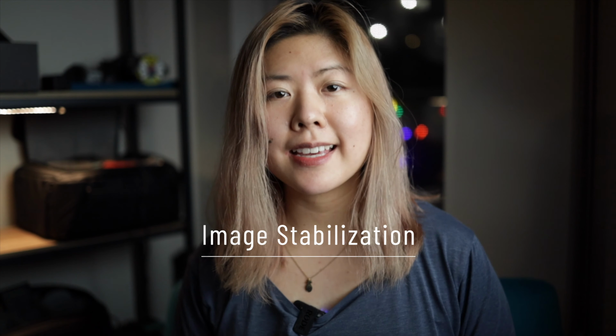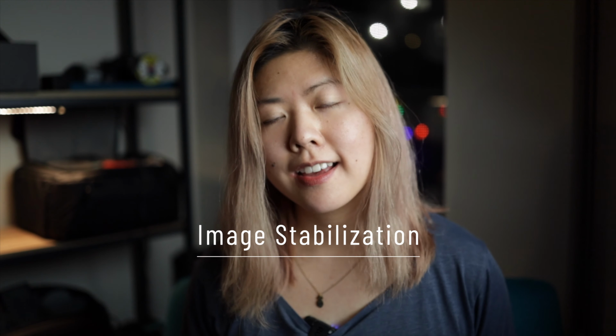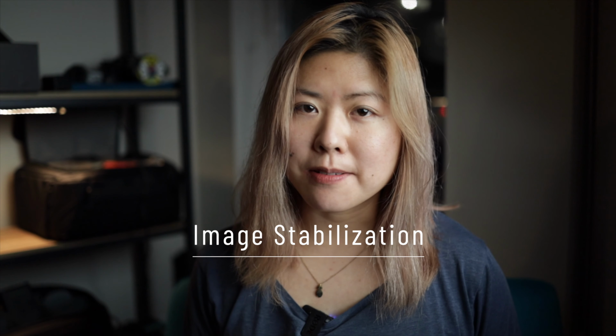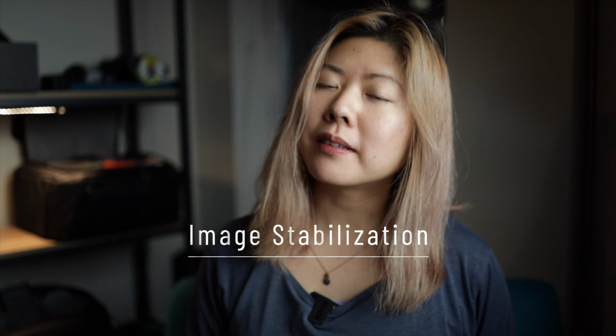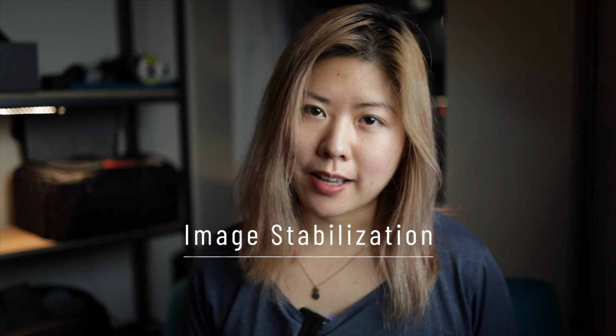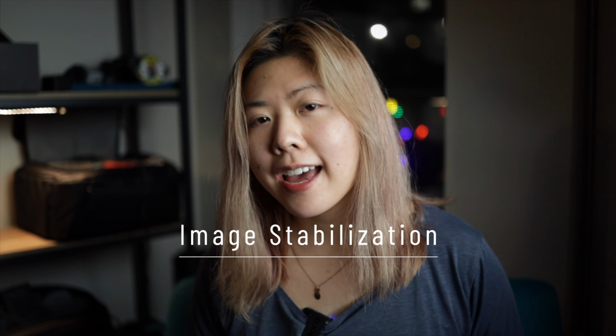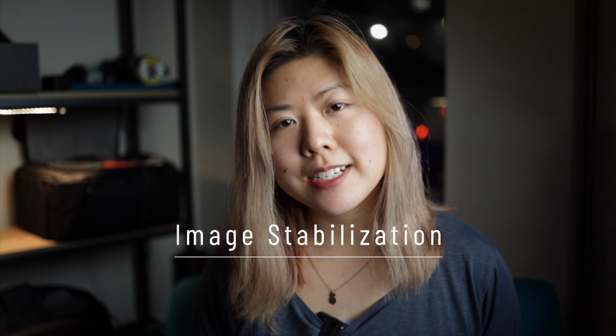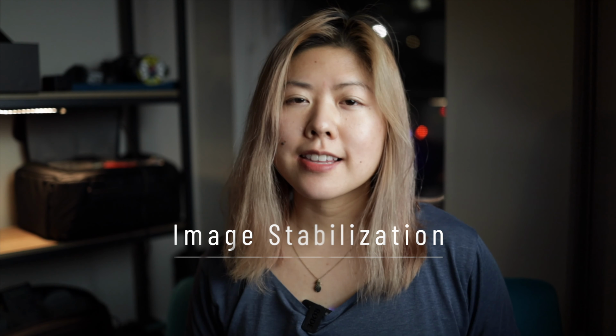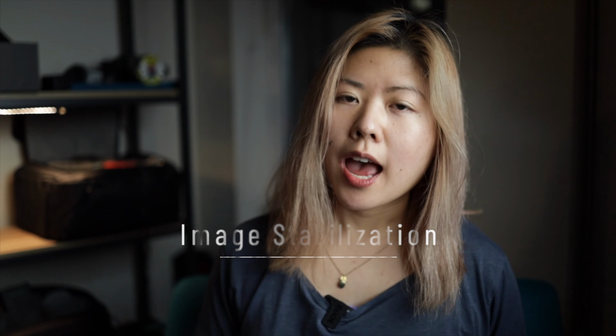Final big topic is image stabilization. The Sony has 5-axis in-body image stabilization, plus the option for digital stabilization on top of that. The Canon does not have in-body image stabilization, but it does have the digital image stabilization, and both of these cameras have extra stabilization options.